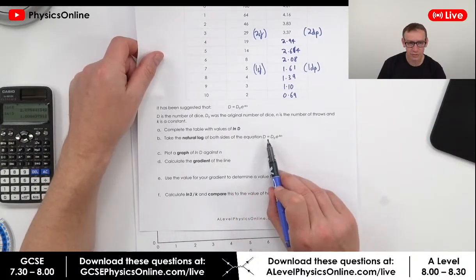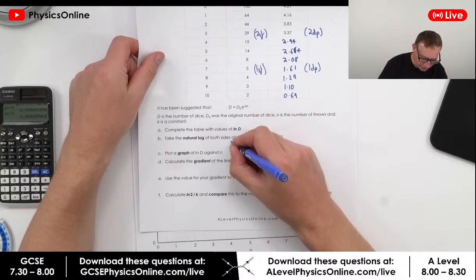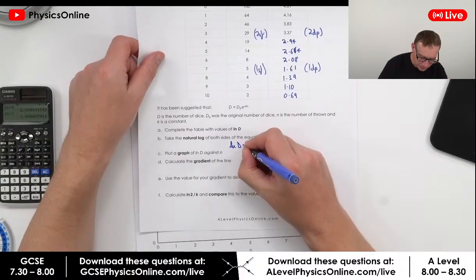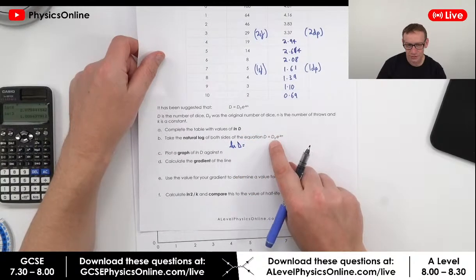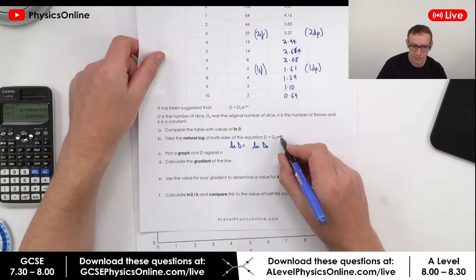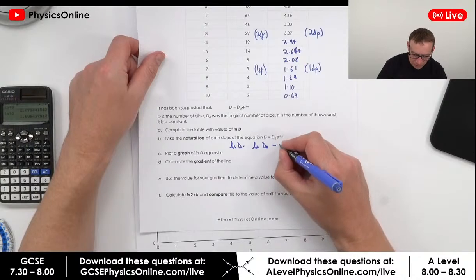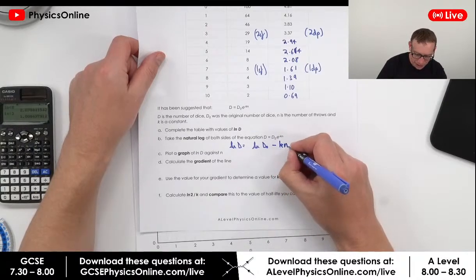Right, take natural logs of both sides. So we're going to take the natural log of D, and that's going to be ln D. And that's equal to the natural log of D naught. And then, because we've got the natural log of e to the minus kn, that becomes minus kn.